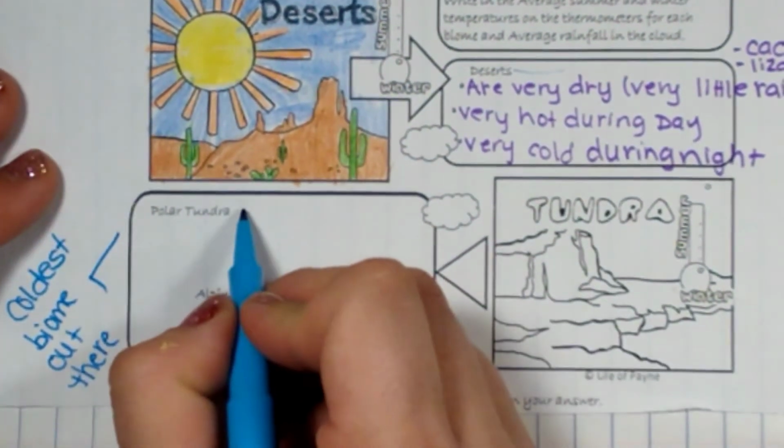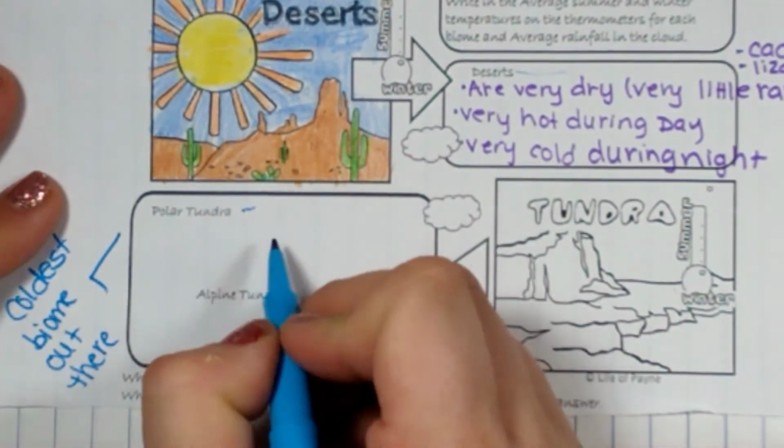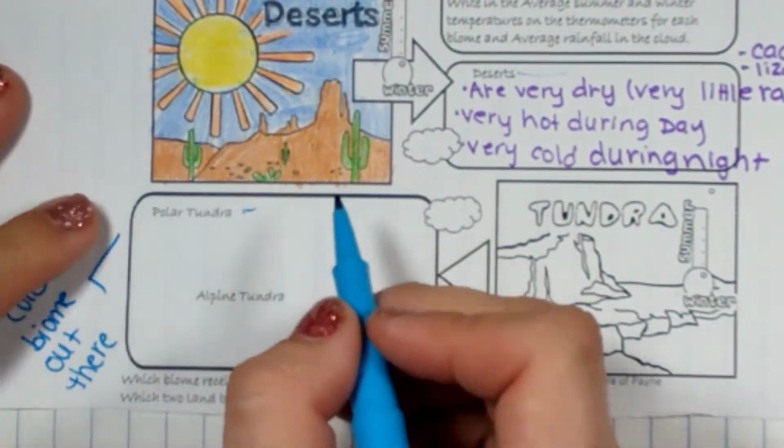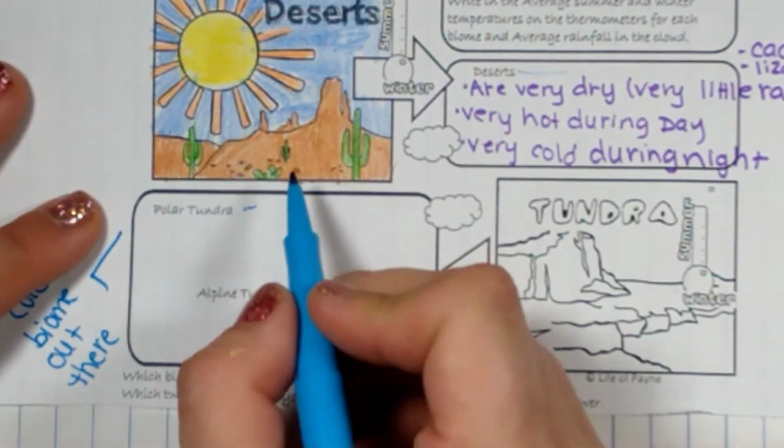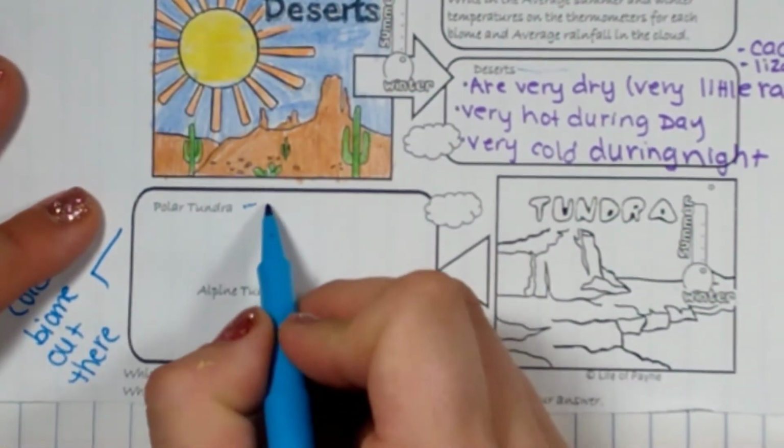Polar tundra is also called the Arctic tundra, and it's located in the most northern part of the world.